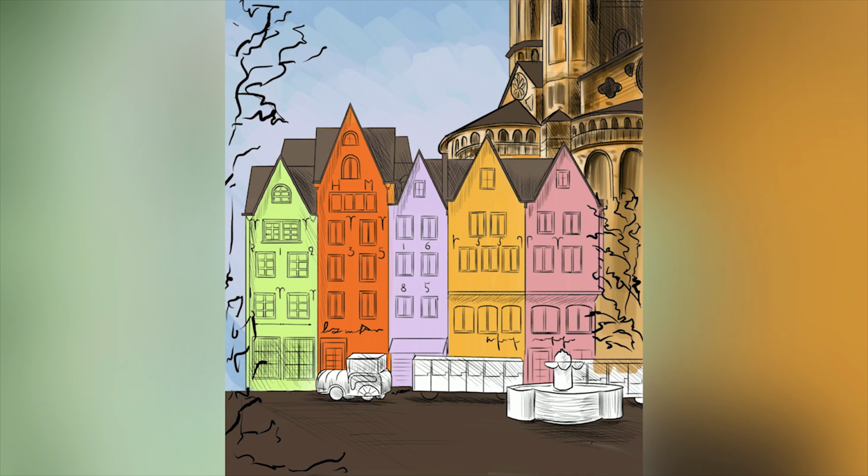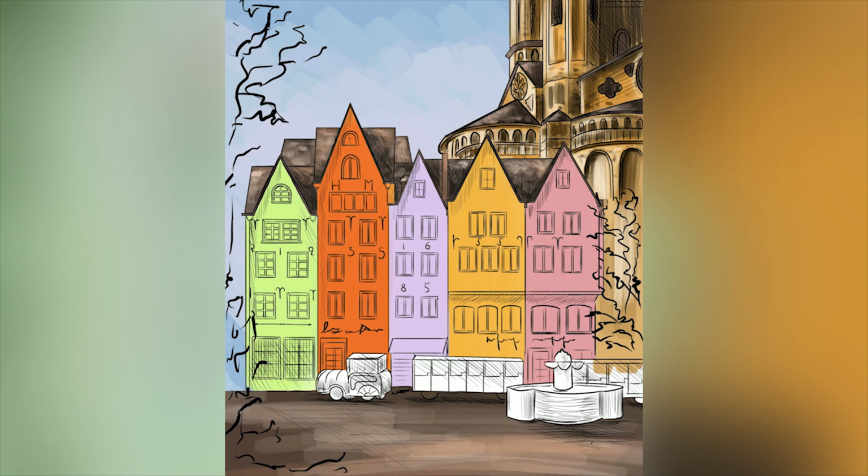What I usually do, I create a basic color. For example, for the green house, I created a layer where I used the green color, and then I created one more layer and I used the clipping mask. So all the highlights and shadows and everything I create will stay on this green layer, so to say. So it will stay within the green house and I won't need to erase anything.